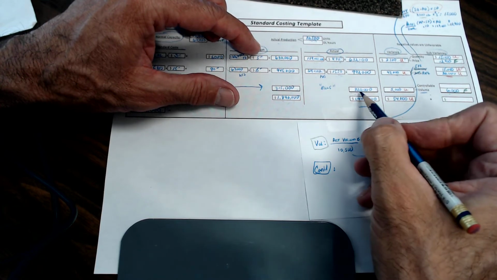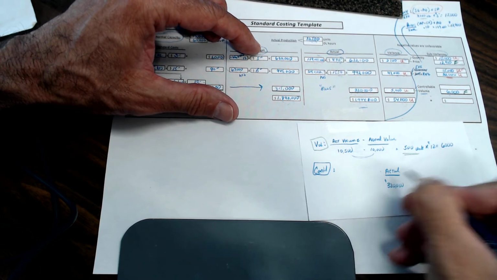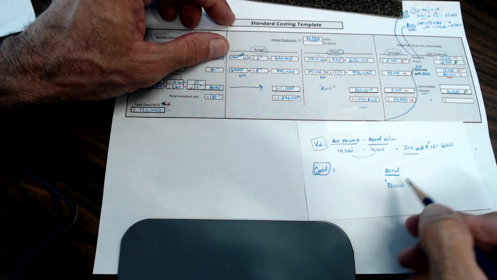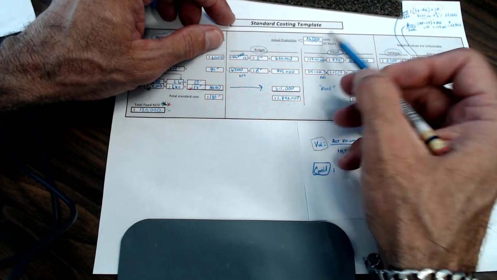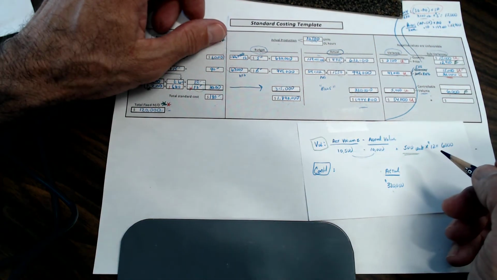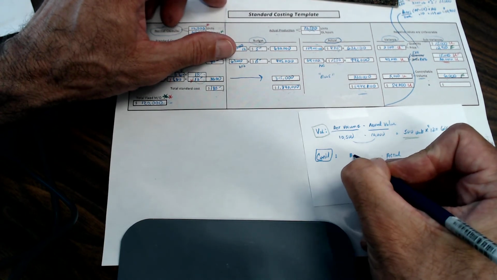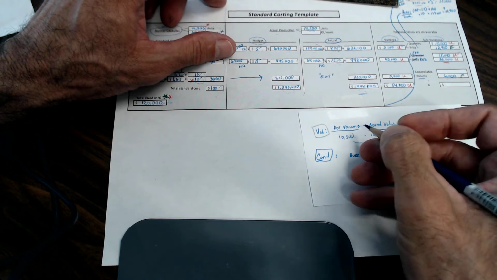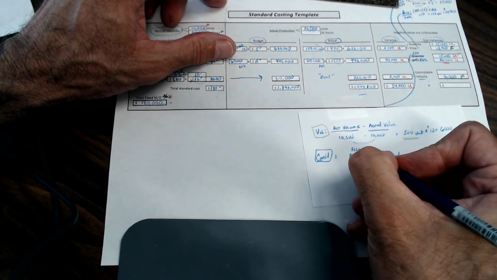Actual overhead was $320,000. But based on the actual level that I attained, what would I really expect? What would my budget, and this is what overhead would appear on the flexible budget.